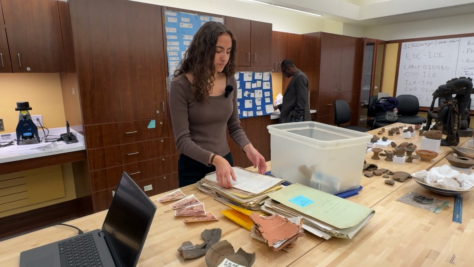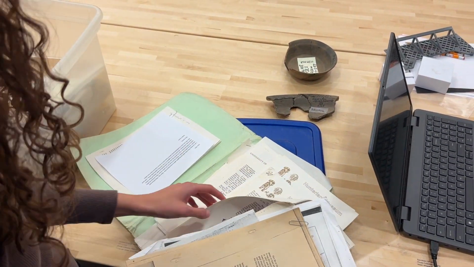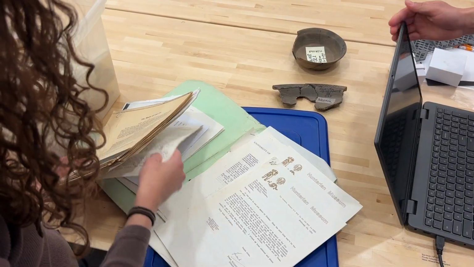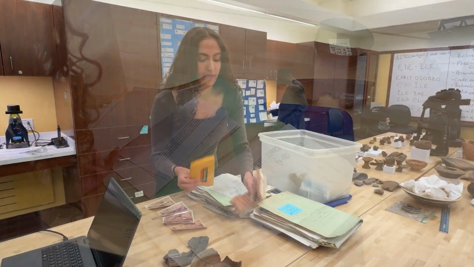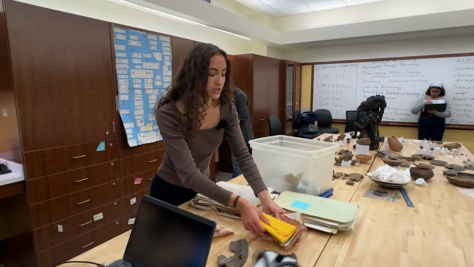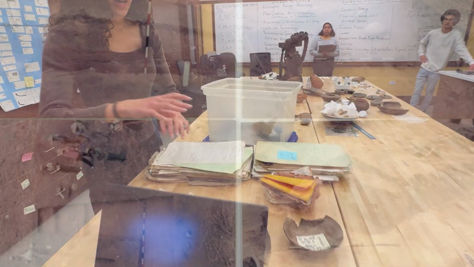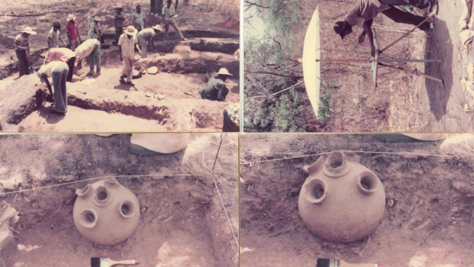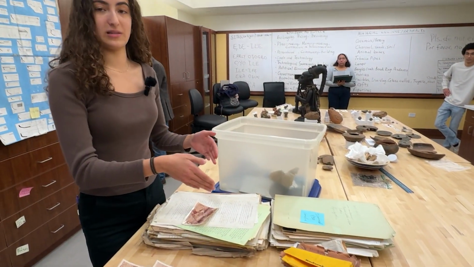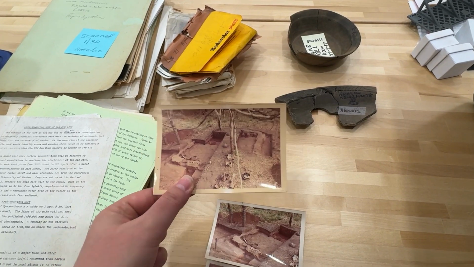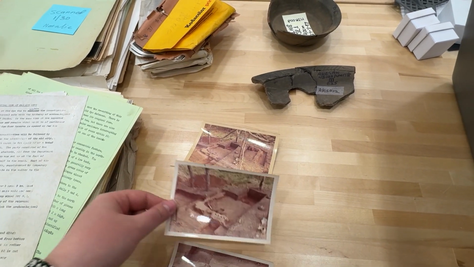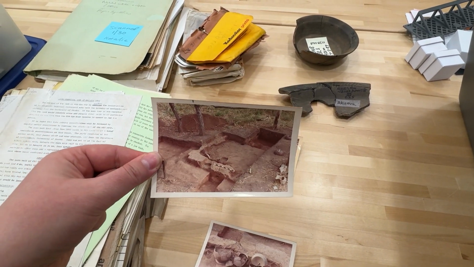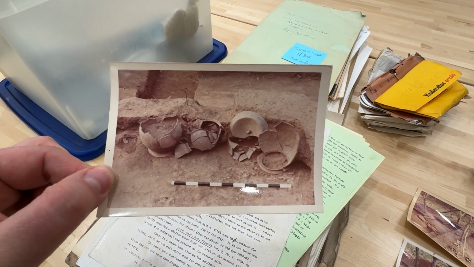For example, right here we have all of his field notes that he organized, from when he was working in Old Oyo in the late 70s, and we also have a bunch of photographs that he categorized by year. What I was doing is sorting all the photographs, digitizing everything, transcribing everything, and then matching the photographs to where they are relevantly mentioned in the field notes. You'll see images of different trenches that he and his team dug out, and close-ups of the different pottery sherds that they uncovered as well.